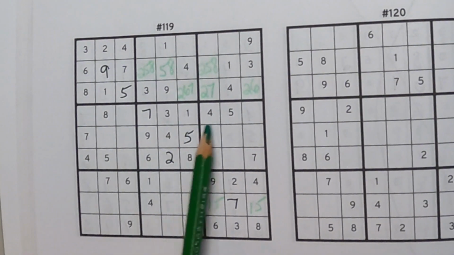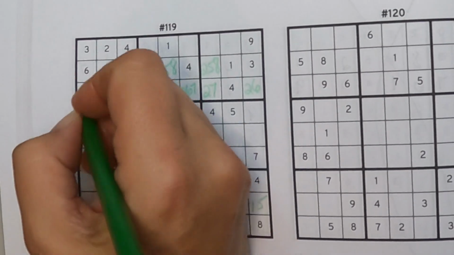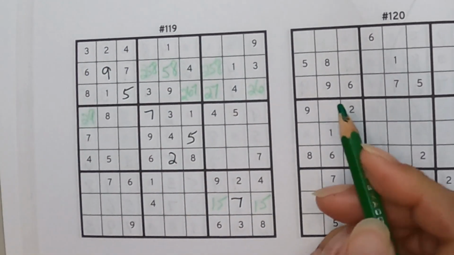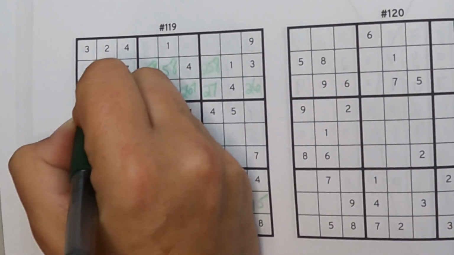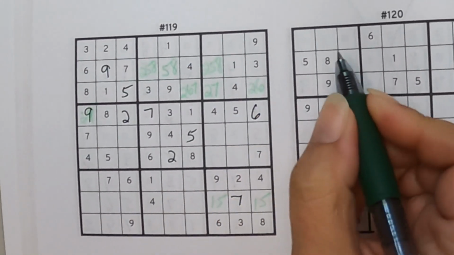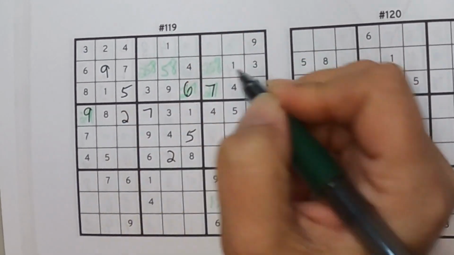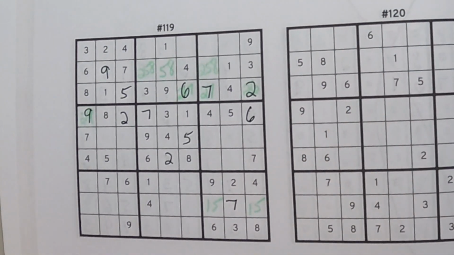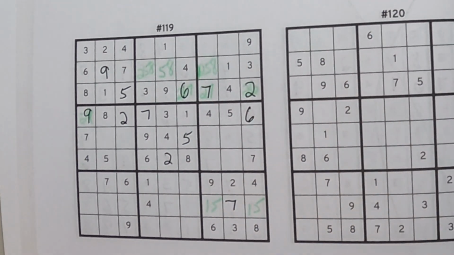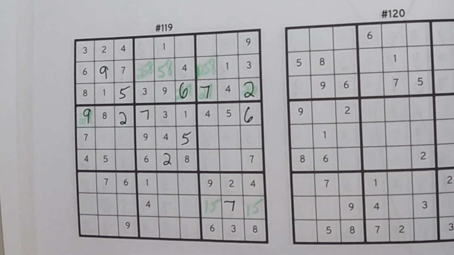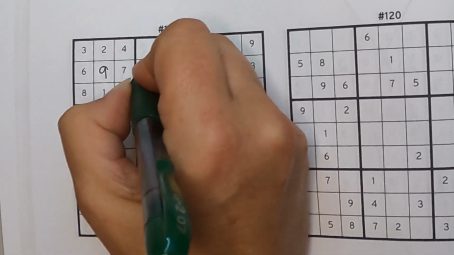For this row, we're missing 2, 6, and 9. We've got a 6 here, so 2, 9. 6 and 9 here. Makes this our 2, 9, 6. That 6 makes this our 2, 7, 6. We can get rid of this 2. And that means that the 2 can't be here or here, so it must be here.